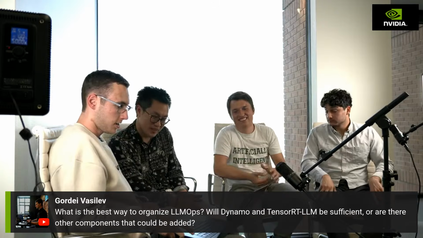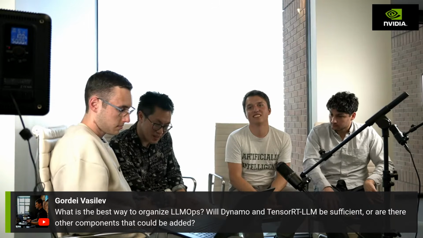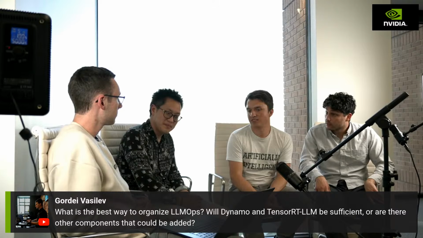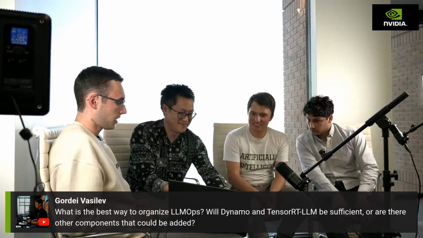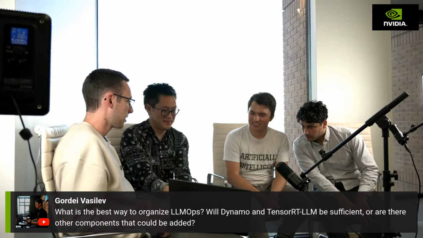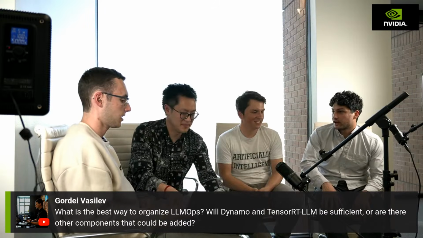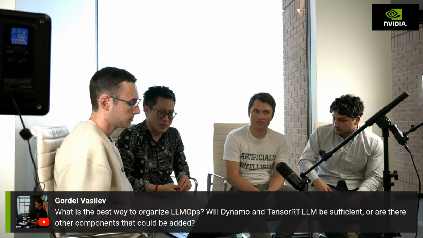So Gorday is asking, what is the best way to organize LLM ops? Will Dynamo and TensorFlow LLM be sufficient, or are there any other components that could be added? The best way to organize LLM ops. Like LLM ops meaning the operation of running language models in production. I think that's what he means, end to end probably.